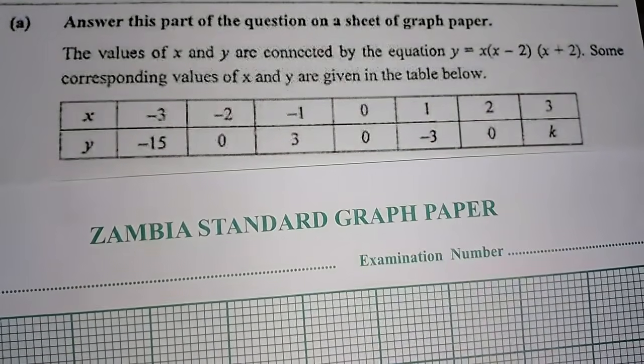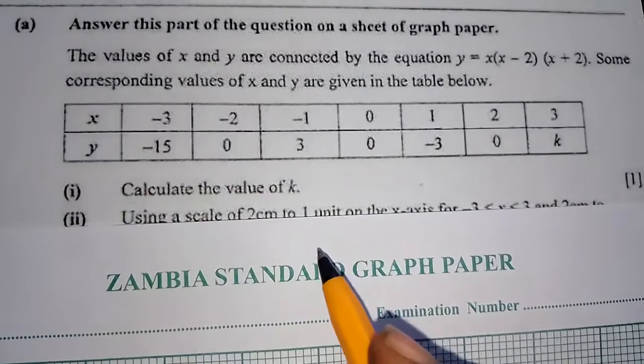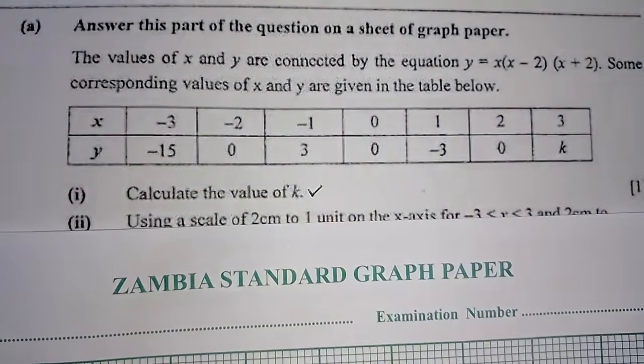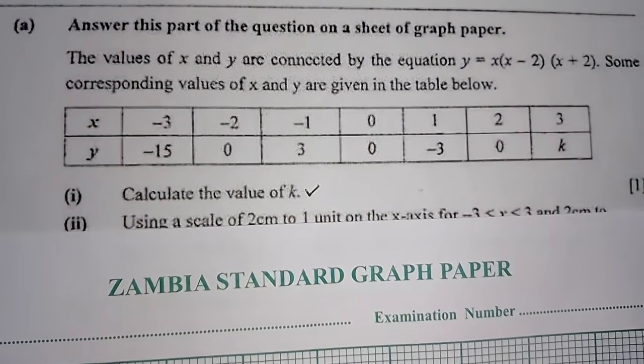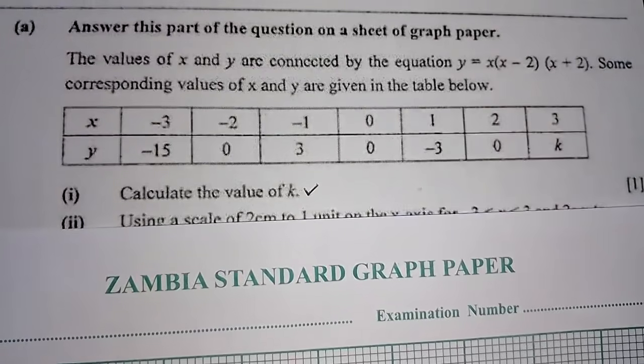Table below. This is the table. As you can see, this is the table. You will always be given this first question. It's a known thing. This question will be given. So we want to answer this.